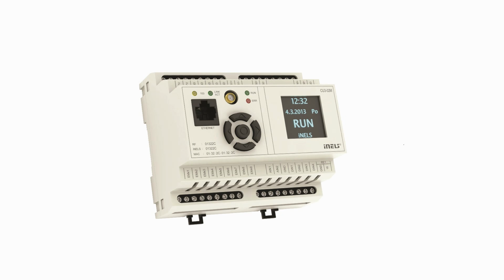Firstly, we will take a look at how to identify and set the IP address of the central unit. Before connecting the power supply to the central unit, hold the left, top and right buttons on the front panel. After applying power, wait about 4 seconds and then the BIOS menu will be displayed and you can release the buttons.